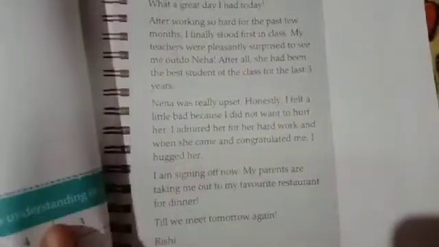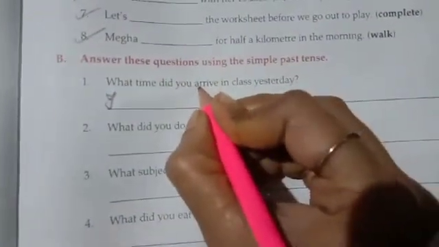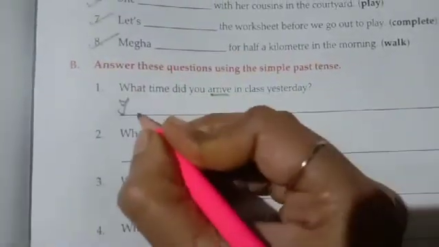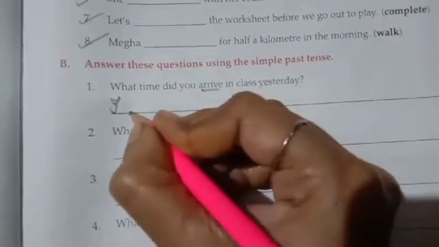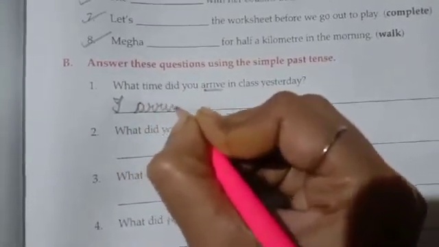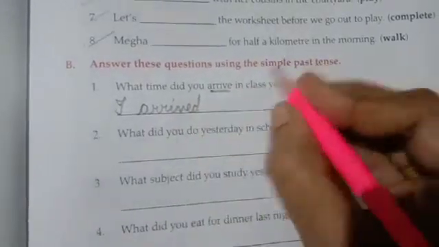Okay. For example, see, now we will write the answers, then you will come to know. What time did you arrive in class yesterday? Suppose if anybody asks you what time you arrived in class yesterday, how will you write the answer? I will just show you. See, this is arrive. So you have to write the past tense of arrive, because this sentence is in past tense. So I arrived. The past tense of arrive is arrived.